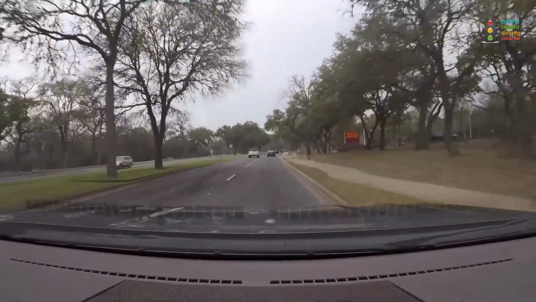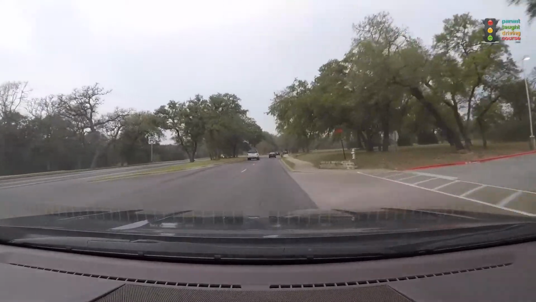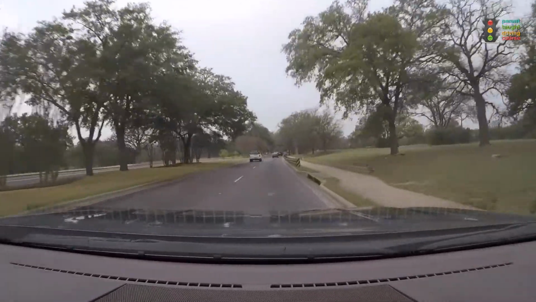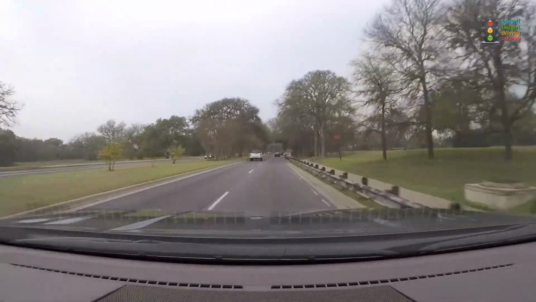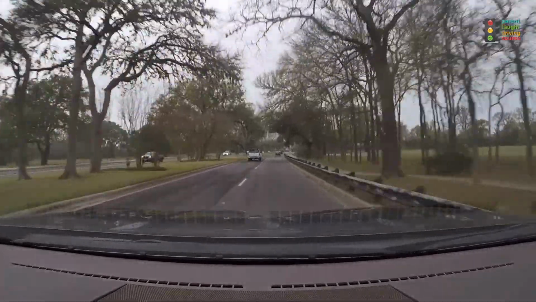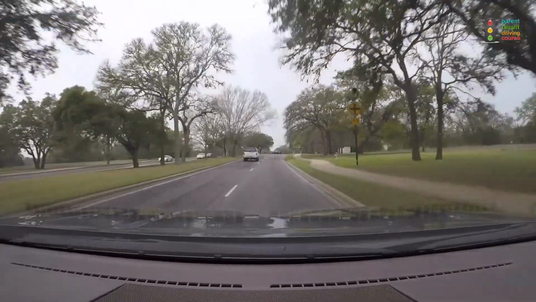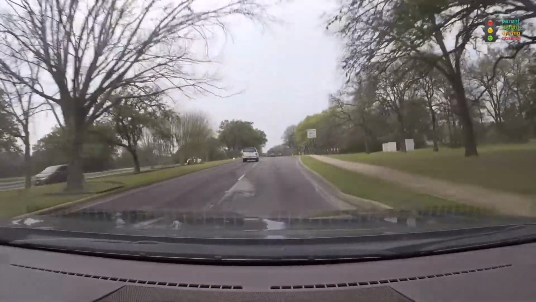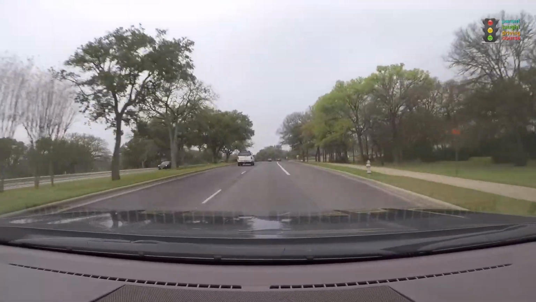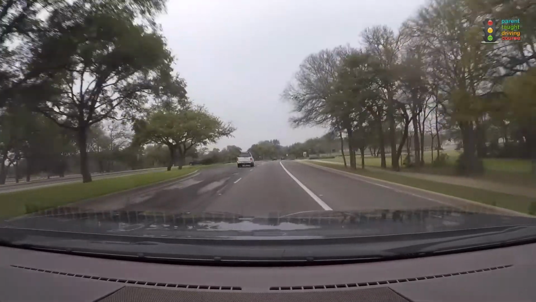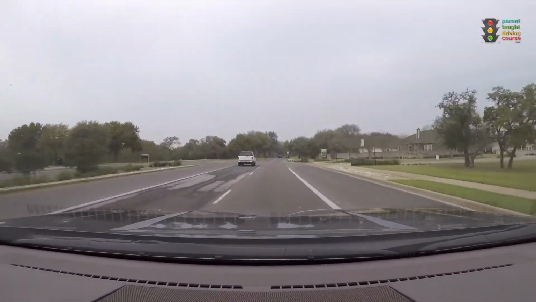All right, let's see what the space is between myself and the car in front of me. So I'm going to pick a stationary object on the side of the road, and I'm going to count. 1001, 1002, 1003, 1004, 1005, 1006. All right, let's try it again. That speed limit sign. Now, let's see.